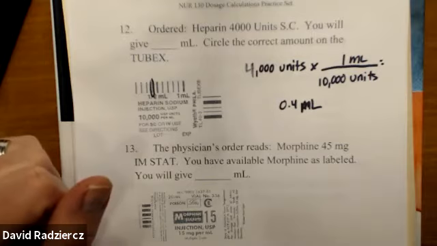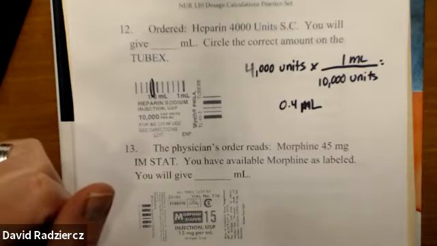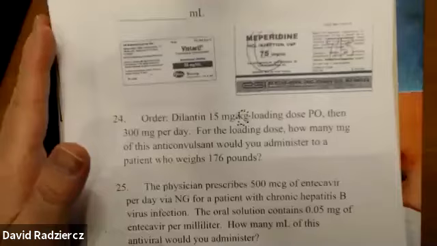No, I think it's in lab. Oh, it's in lab. Okay. Yeah, it's in lab. Okay.